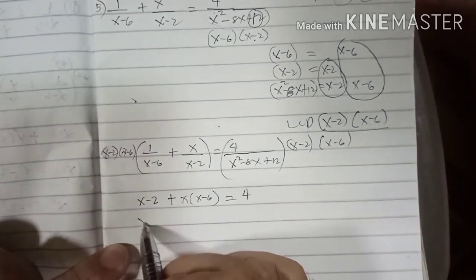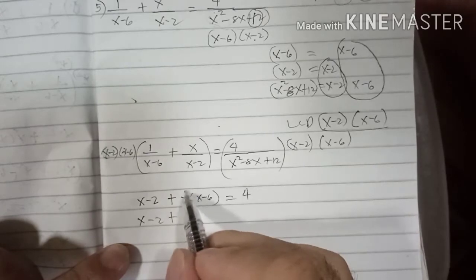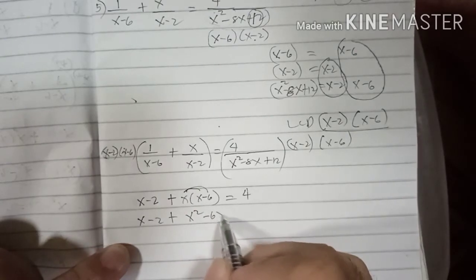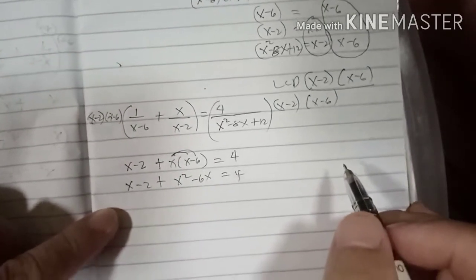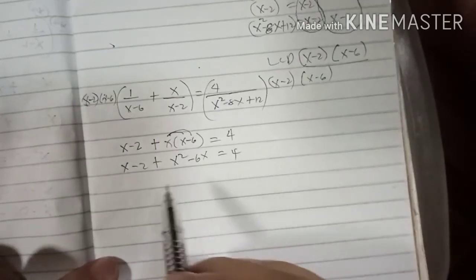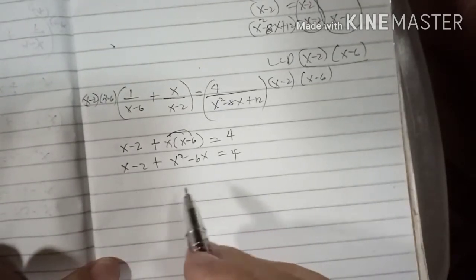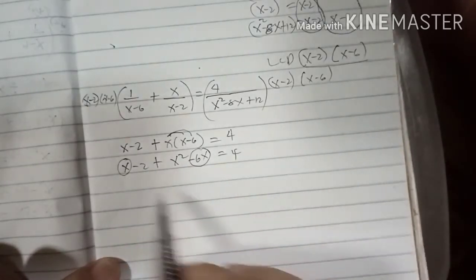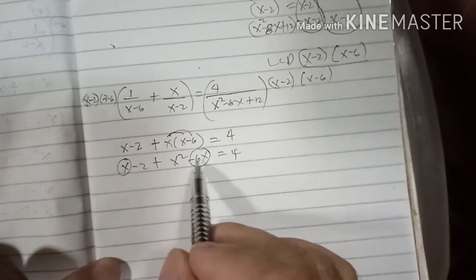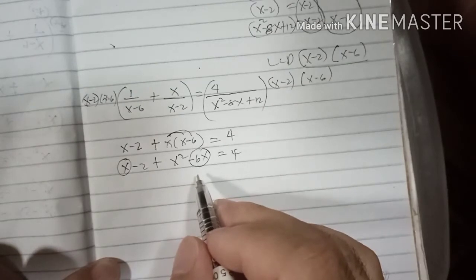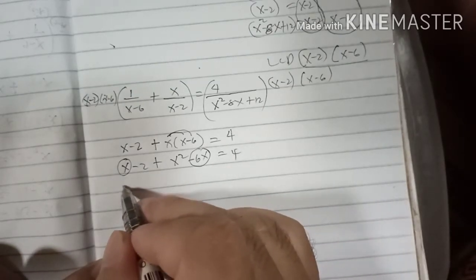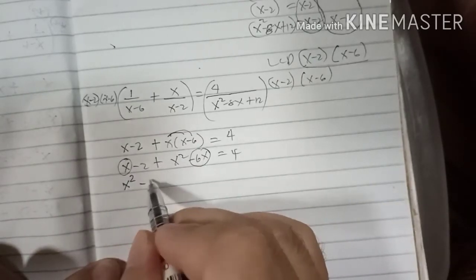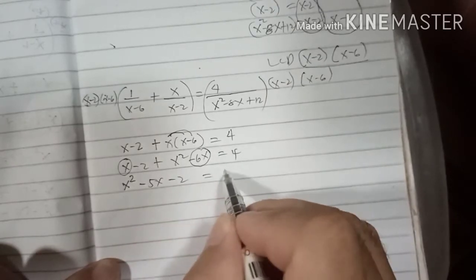And let's evaluate further. That would be x minus 2 plus x times x, that's x squared. X times negative 6, that's negative 6x is equal to 4. Rearrange the expression on the left side, but we will identify first the similar terms. So we have x and negative 6x, they're similar terms. If we combine the similar terms, x minus 6x is equal to negative 5x, but we will write it in an arranged way. So x squared, x minus 6x, that's negative 5x, copy negative 2 is equal to 4.